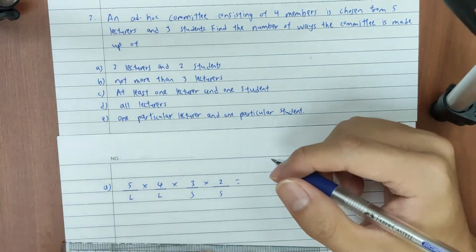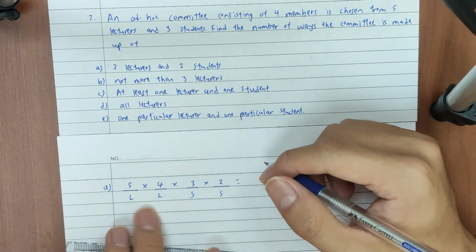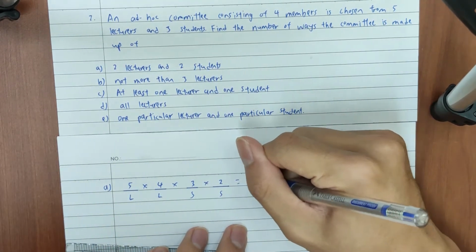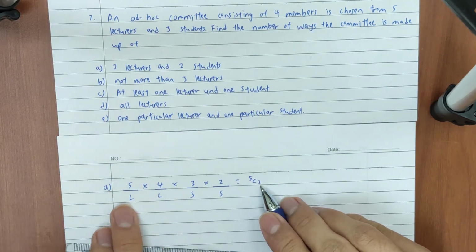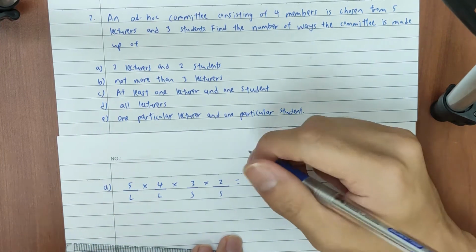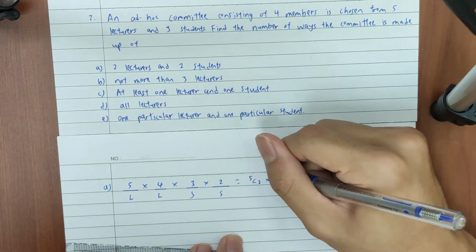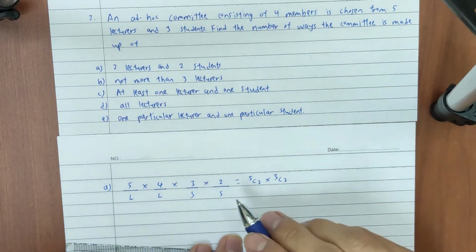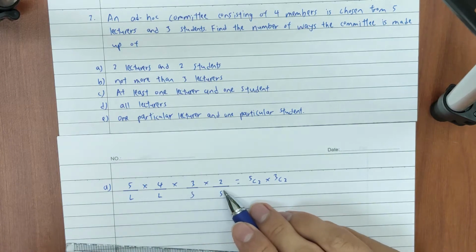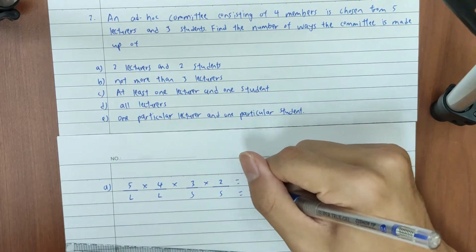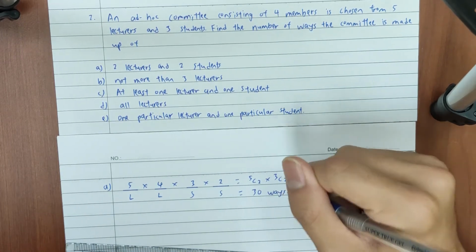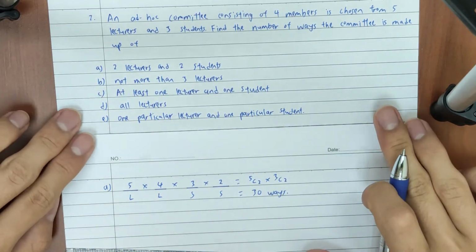So we can simplify the whole thing as 5C2, because 5 lecturers are competing for 2 spaces, which in the combination method is multiplied by 3C2, because there are only 2 spaces for 3 students. So hence we got the answer of 30 ways. That's all for question A.